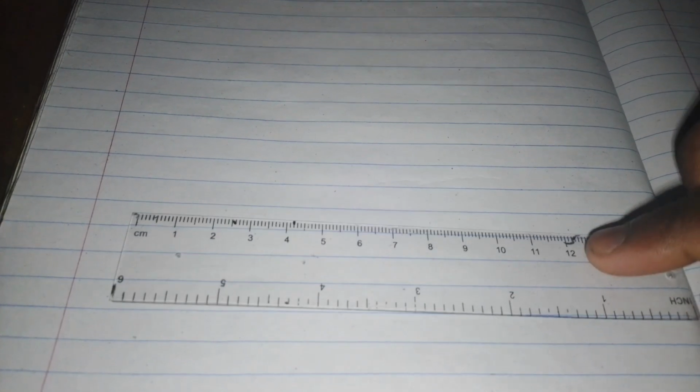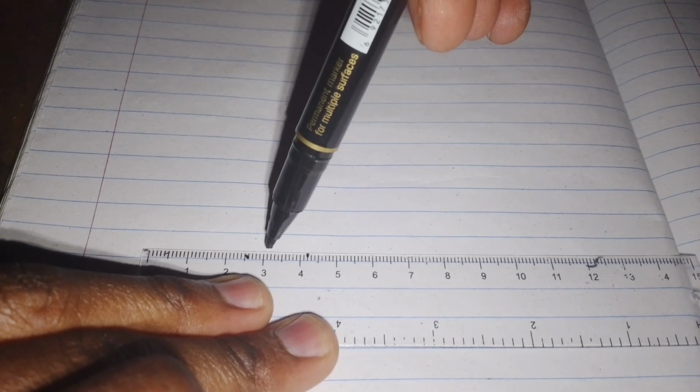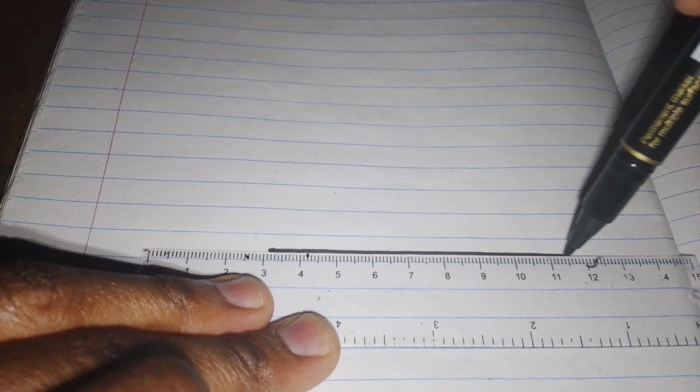Okay, so let us draw a 60 degrees angle. It is not hard, I can say. All you have to do is this. You grab your ruler and your pen. Again, I'm just using a marker to ensure that you can see what I'm doing. So there we have it.